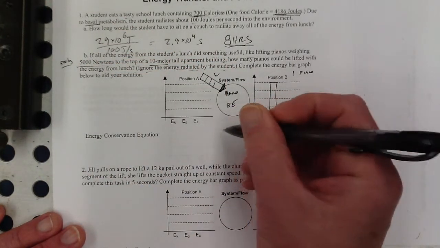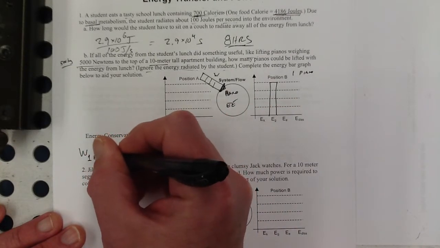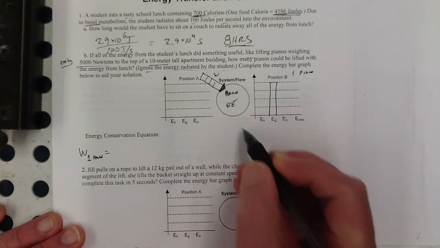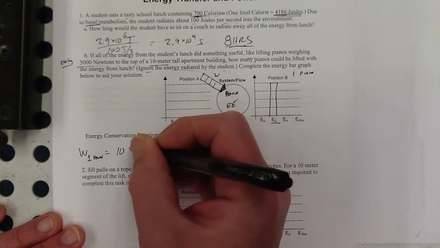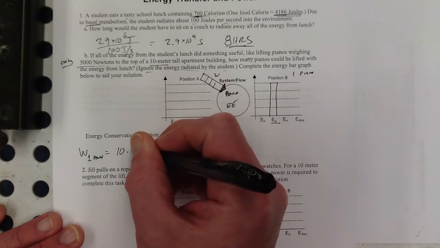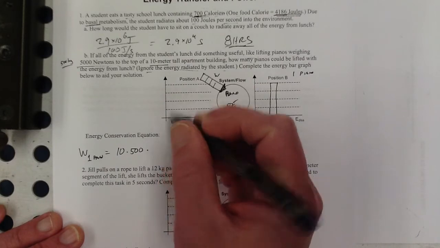So the work for one piano is equal to the gravitational potential energy, which is 10 times mass times height.